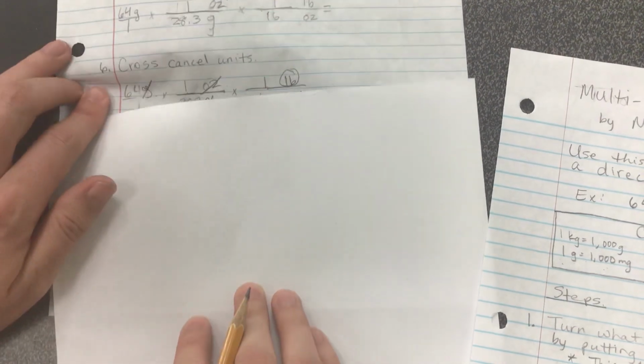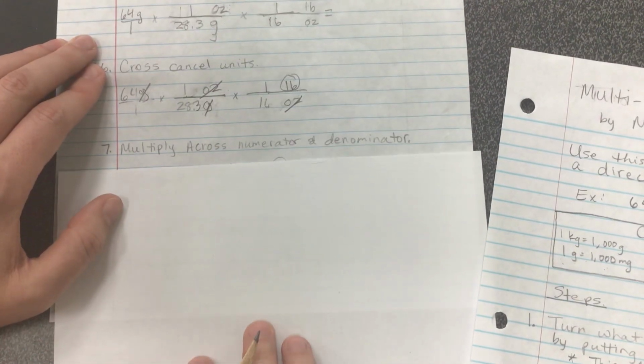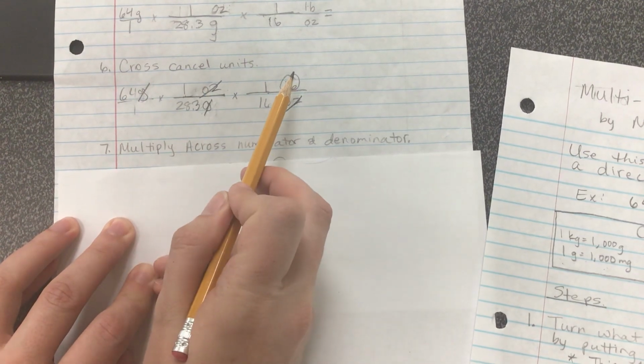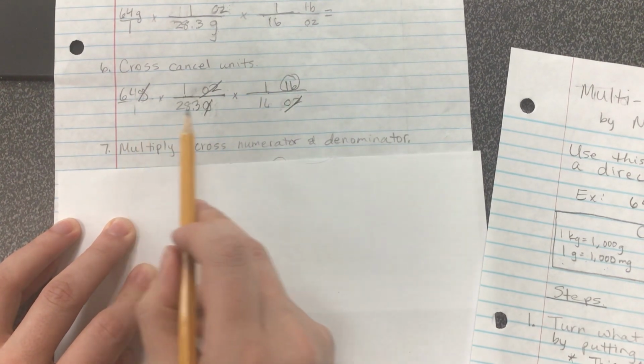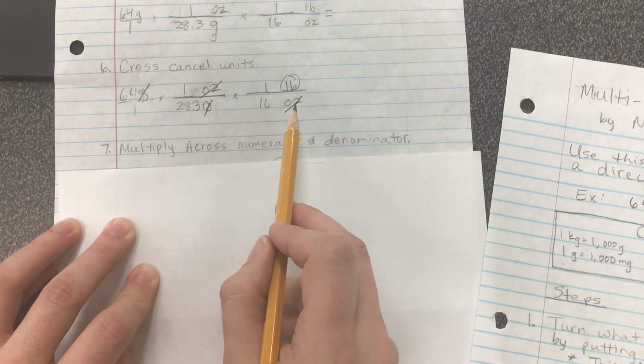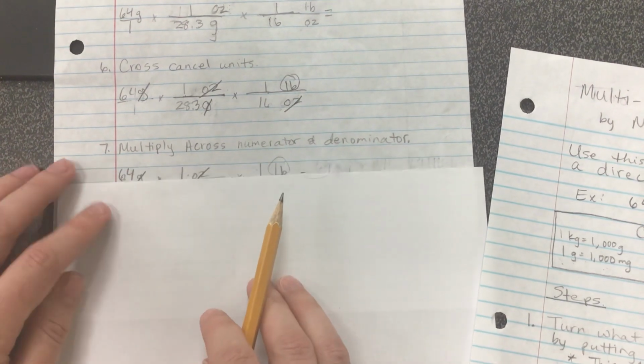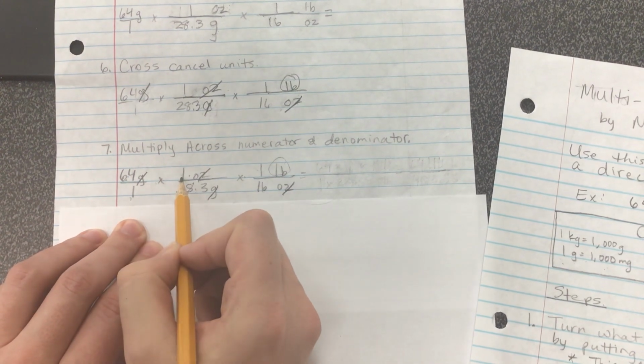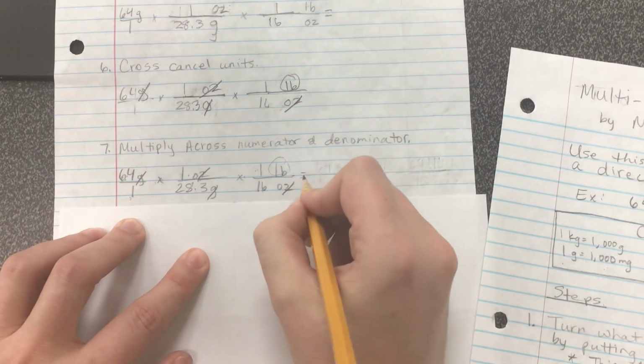Next step. We're going to multiply across all values in the numerator by each other, then all values in the denominator by each other to get a final fraction. So 64 times 1 pound.